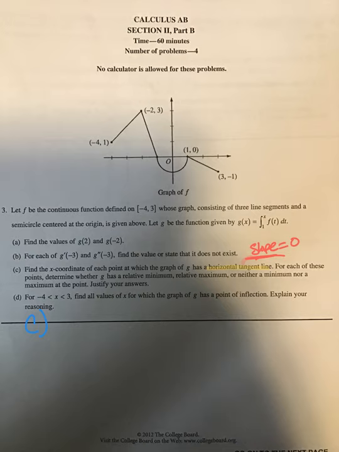Okay, so if I've got to figure out where the slope equals 0, that means I got to figure out when the derivative equals 0, and it's the derivative of g. Well, we just did this, right? We just did this in part B, because what happens to the derivative in an integral, again, they cancel out.